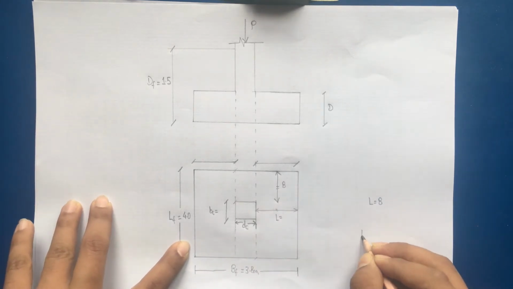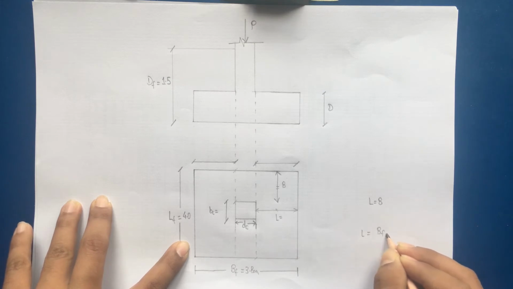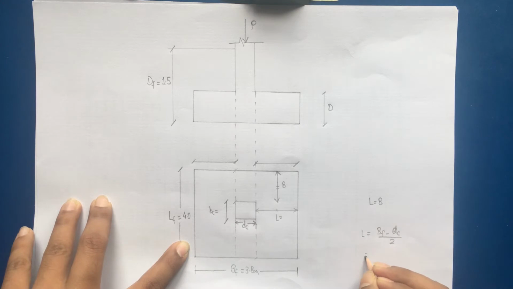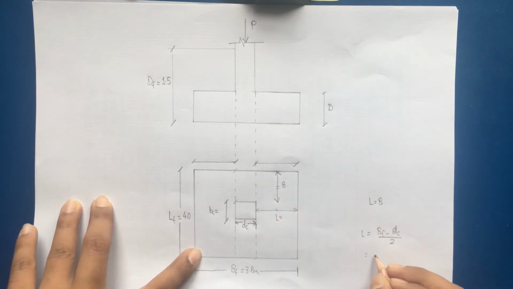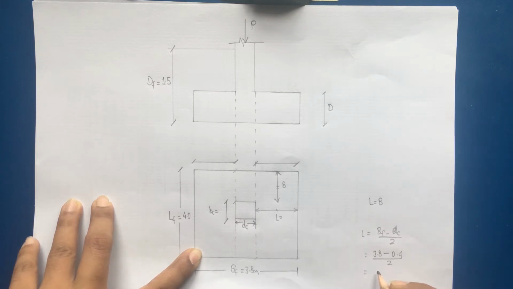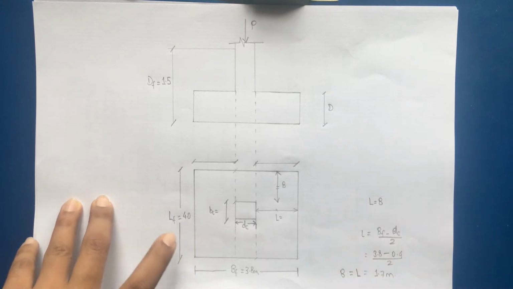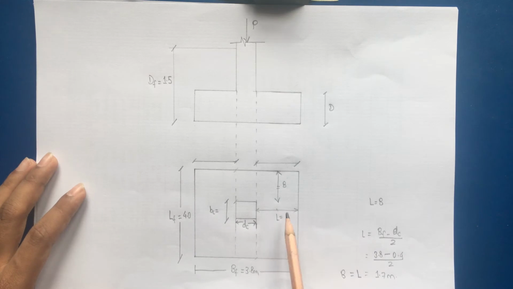So L is equal to BF minus DC divided by 2. We have BF as 3.8 and DC is 0.4, divided by 2. This comes as 1.7 meter, which will be equal to B. So the length of the projection is 1.7 meter on either side.